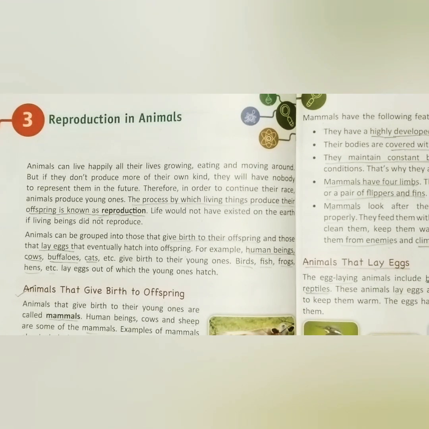Human beings, cow, buffalo, cat, etc. These are examples of animals that give birth to their offspring. Birds, fish, frogs, hens are some examples of animals that lay eggs.